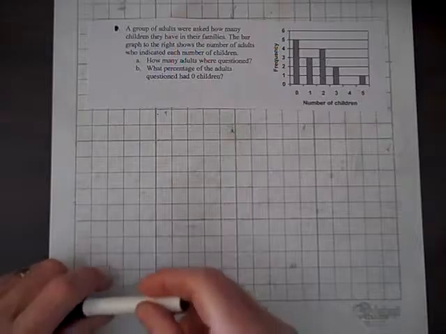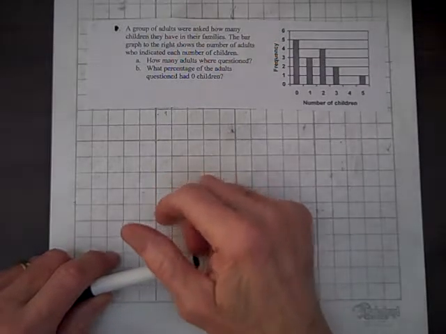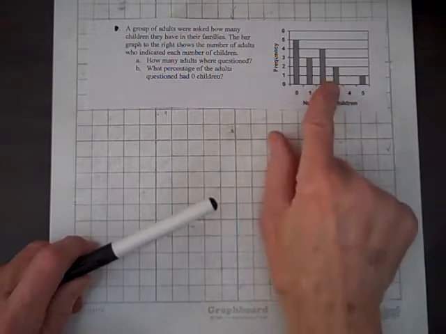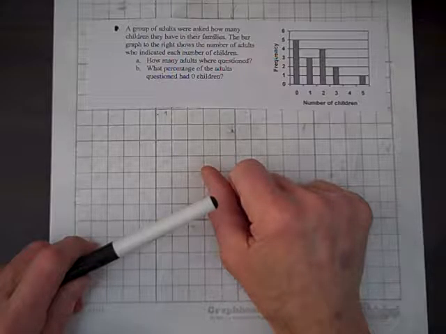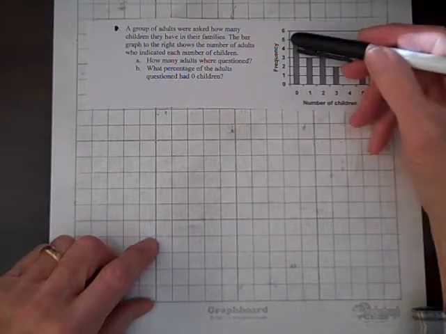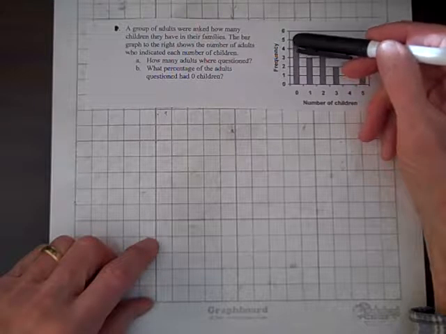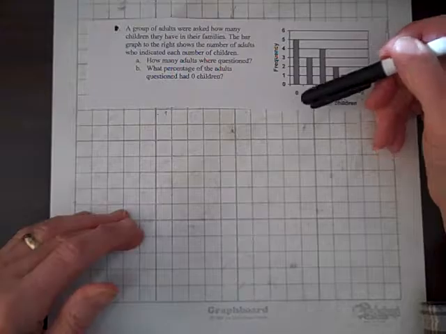Well, for this question, we have a group of adults, and they were asked how many children they have in their families. The bar graph to the right shows the number of adults who indicated each number of children. How many adults were questioned? Well, the frequency corresponds to the number of adults who had the associated number of children.